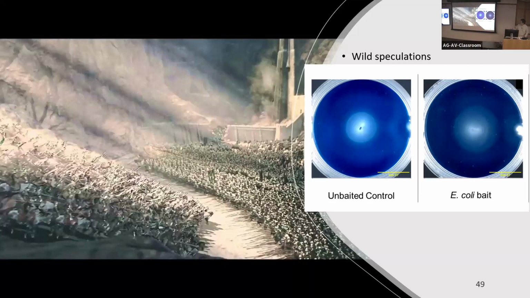Is it just me, or does this look like a charge to you too? Like this looks very aggressive to me, right? So we don't yet know that much about its ecology. We have speculations here.